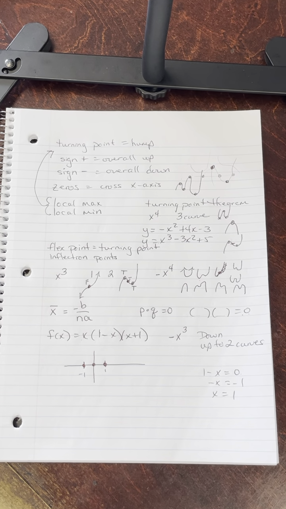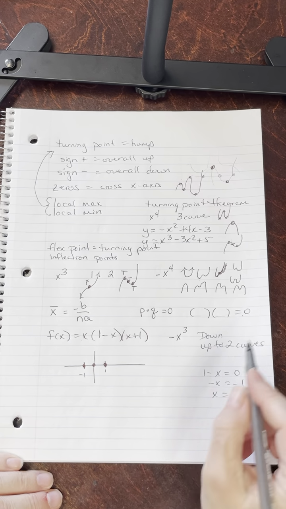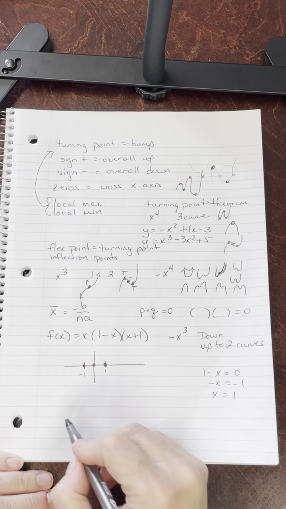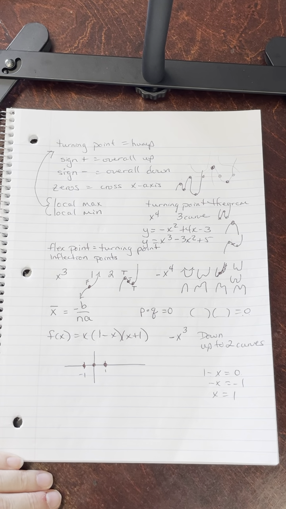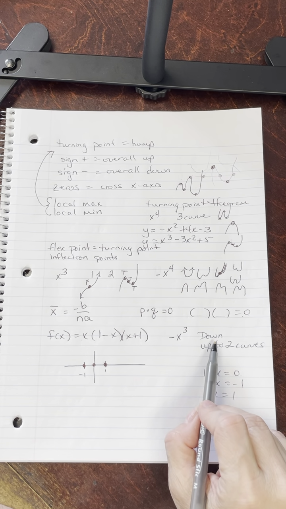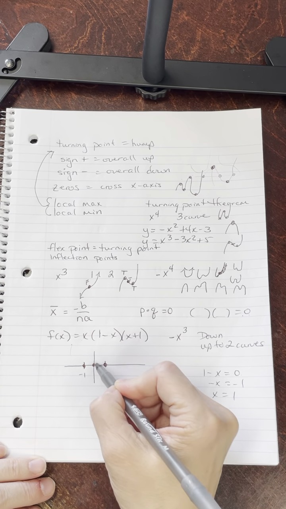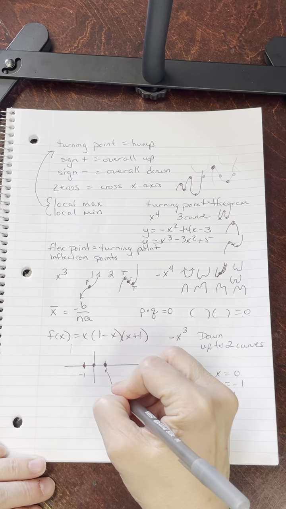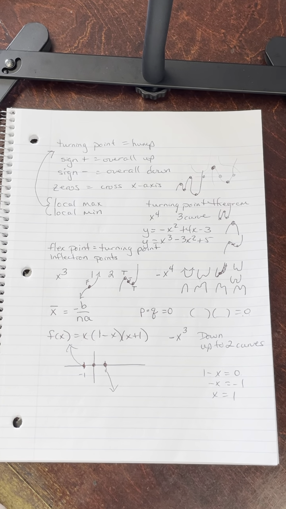Okay, so now I have my things. This is where before I always had to do an XY chart and pick other numbers for X, plug them in and get Y, get a bunch of dots, figure out where they were, and then graph them. But this tells me that overall it's opening downward. So I know I want to start from high here and go down. So from here, I know I'm heading down, and from here, I know I'm heading up in some way.